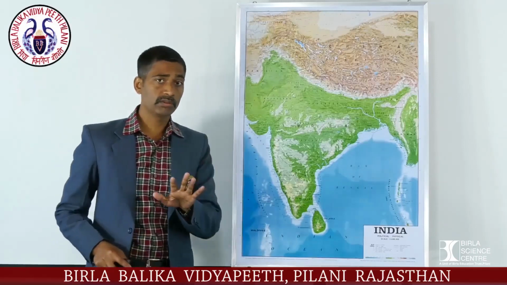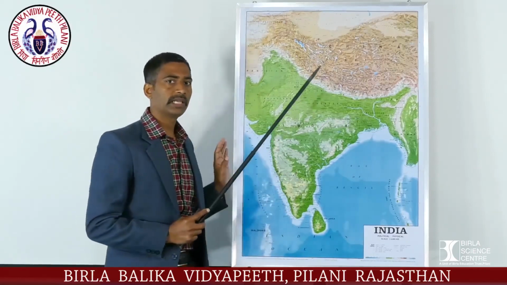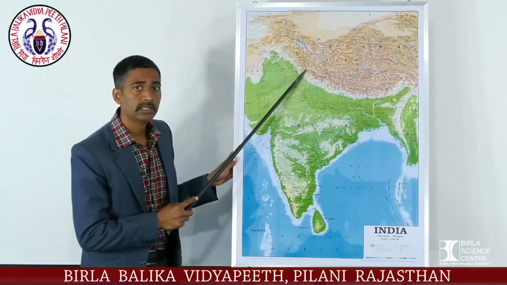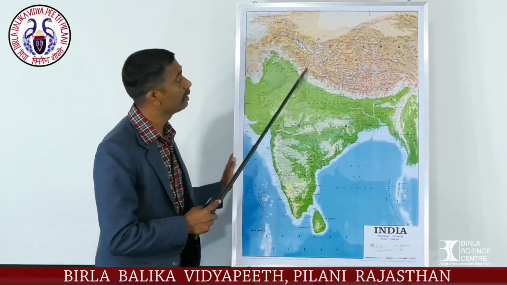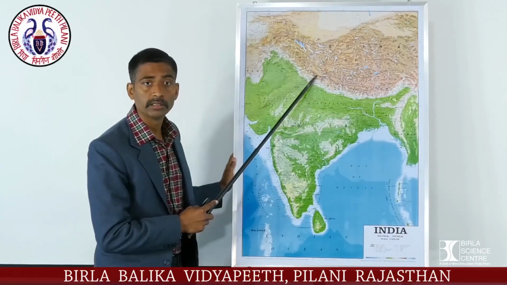The northernmost range is known as the Great or Inner Himalaya or Himadri. Himadri, it's also a Sanskrit word. Him means snow, Adri means cover, the snow cover. The Great or Inner Himalaya or Himadri is the most continuous range consisting of the loftiest peaks with an average height of 6,000 meters.